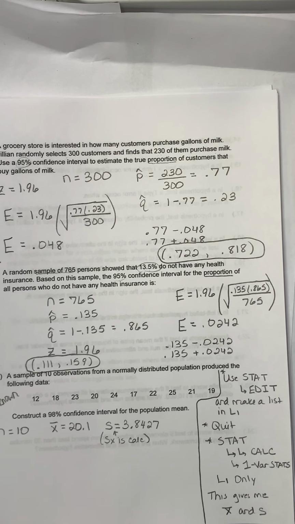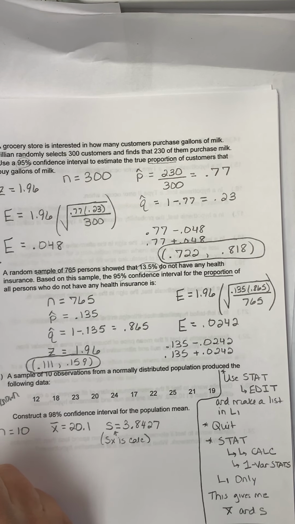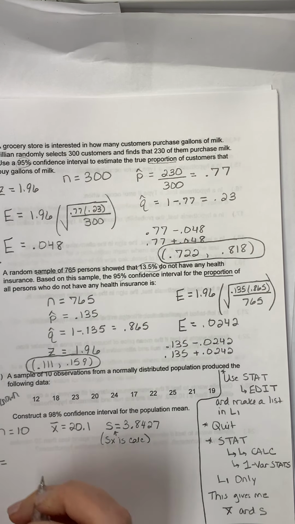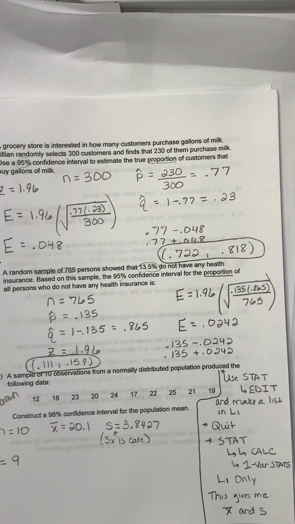Okay, perfect. So now that I have that information, the only other thing I need to find is T. So that comes from my T chart. Okay, I have to find T. Well, to find T, I need the degrees of freedom. So N is 10, N minus 1 is 9.